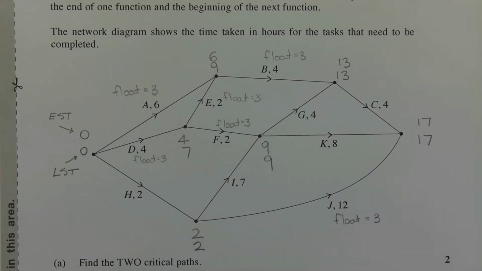In order to find the critical paths, we need to identify the tasks that have zero float time. In other words, the tasks that must start on time in order to finish within a certain period of time. So we're going to use critical path analysis. That means finding the earliest start time and the latest start time of each task. I'm going to go through this briefly.